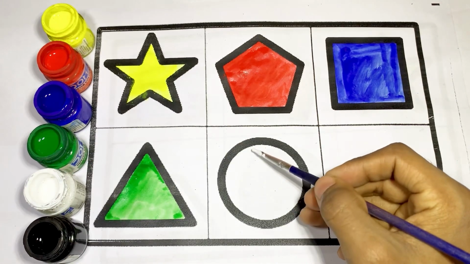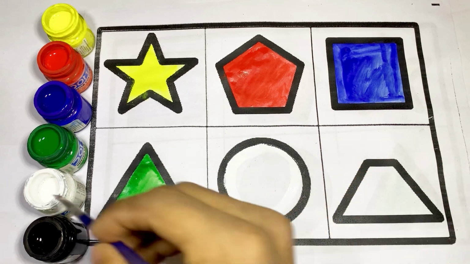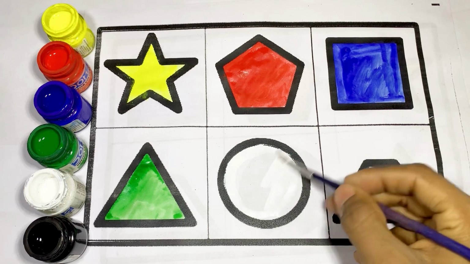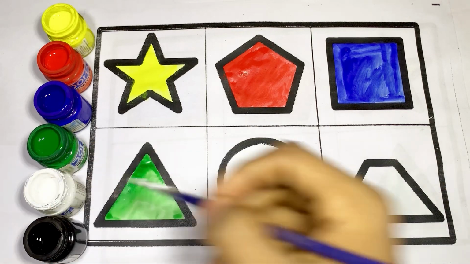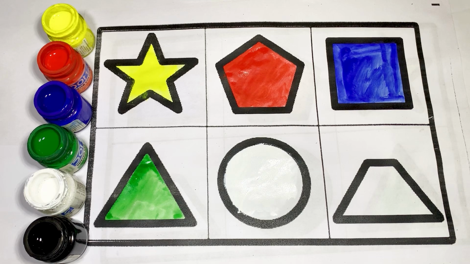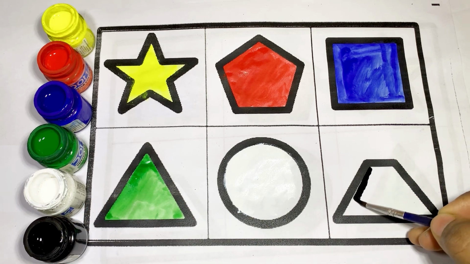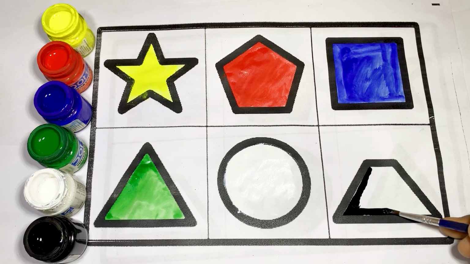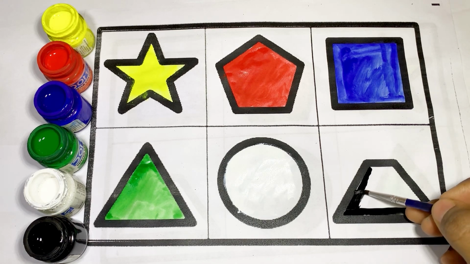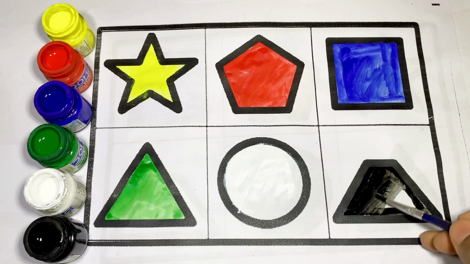Kids, draw a trapezoid, the shape of a trapezoid, and use black color.